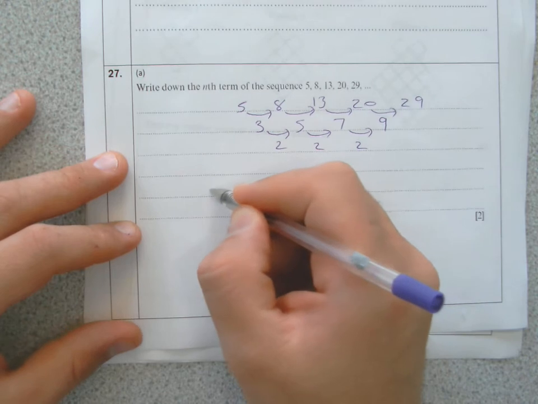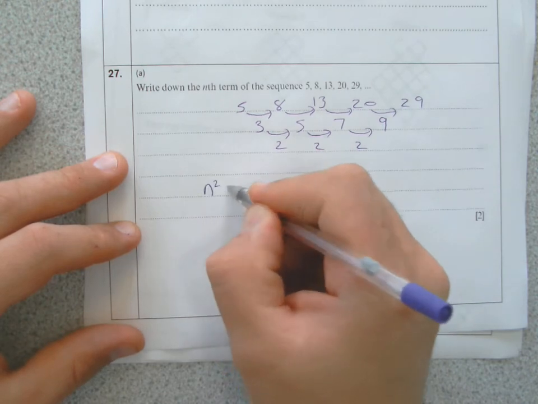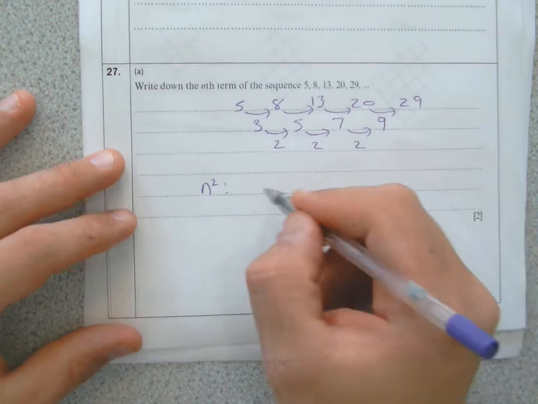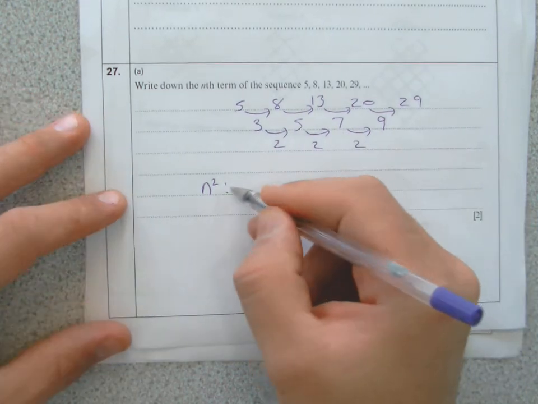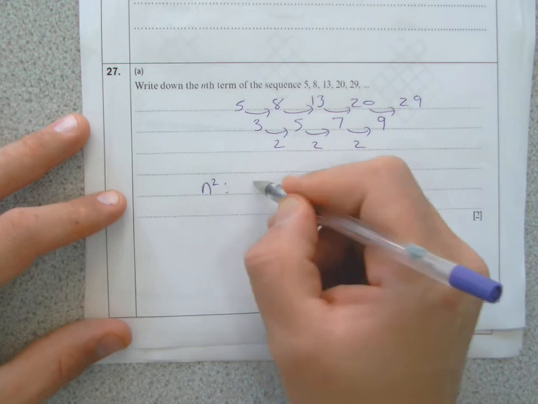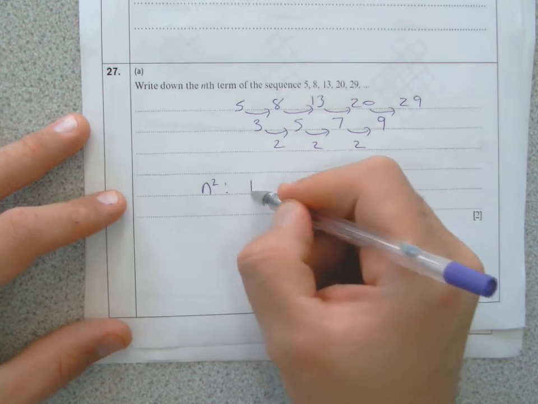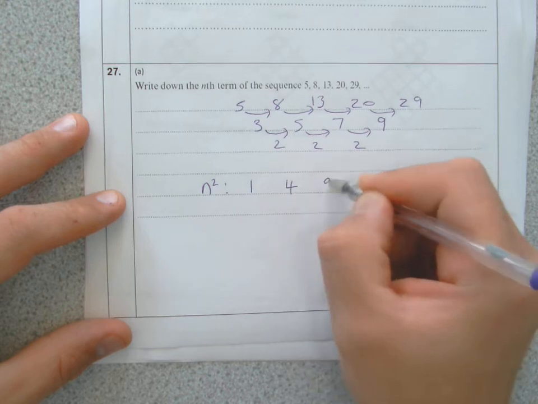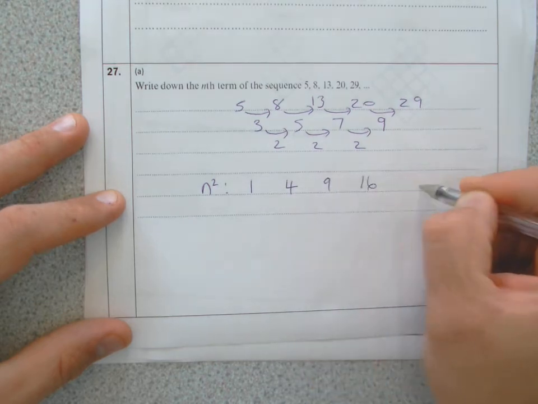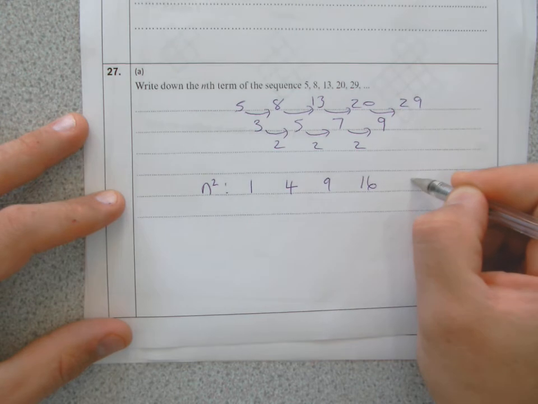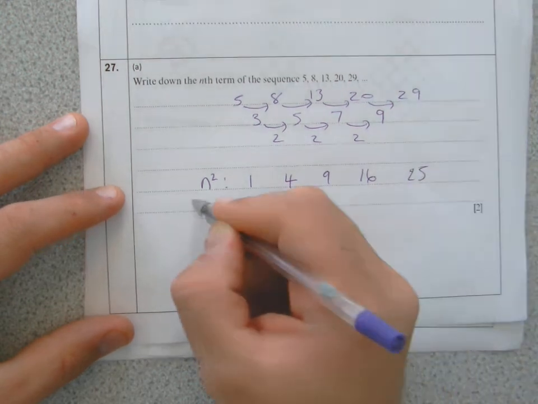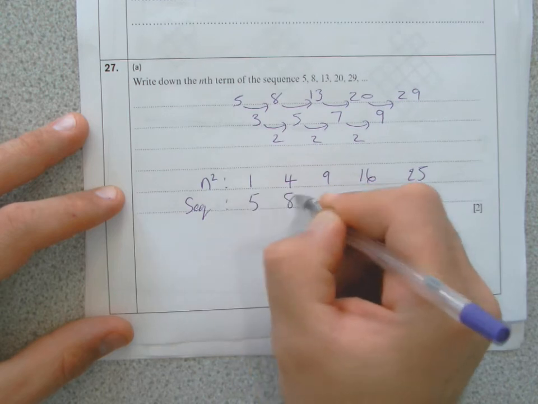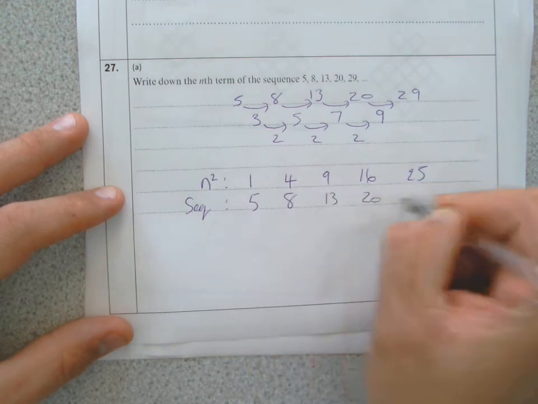So let's think about n squared, right? Because as I said, when this situation happens here, it's going to involve an n squared. Now, n squared are the square numbers. So 1 squared is 1, 2 squared is 4, 3 squared is 9, 4 squared is 16, 5 squared is 25. Then we write down our sequence, right? The sequence that was given, 5, 8, 13, 20, 29.